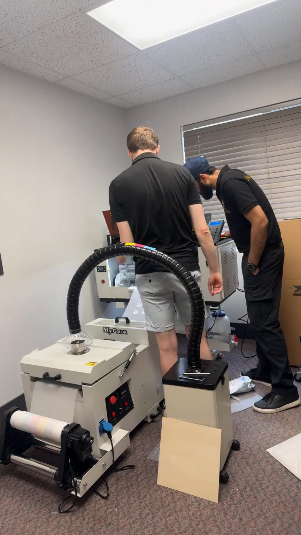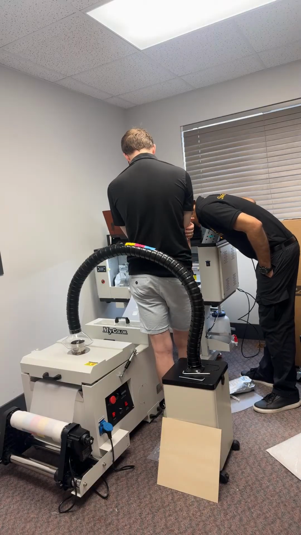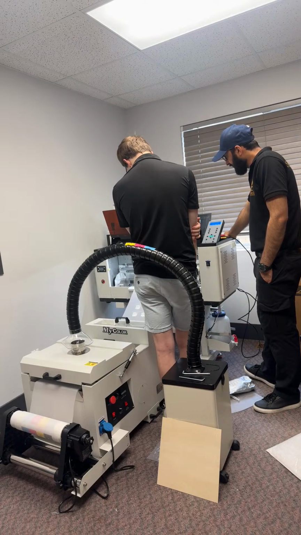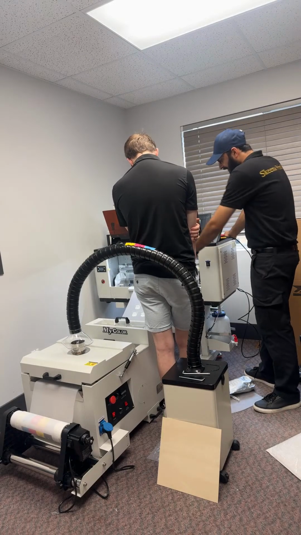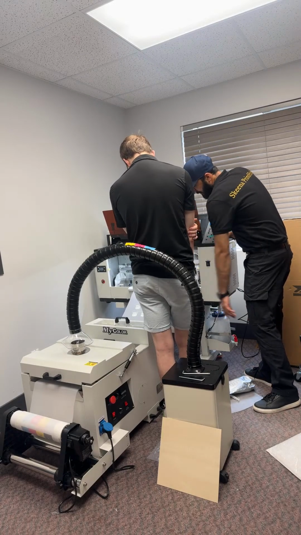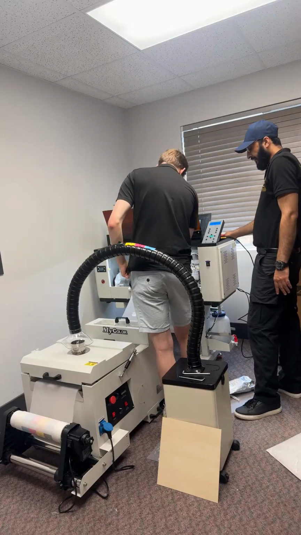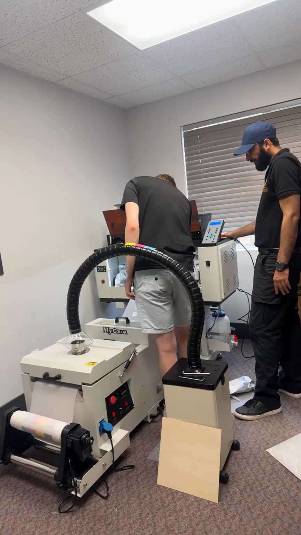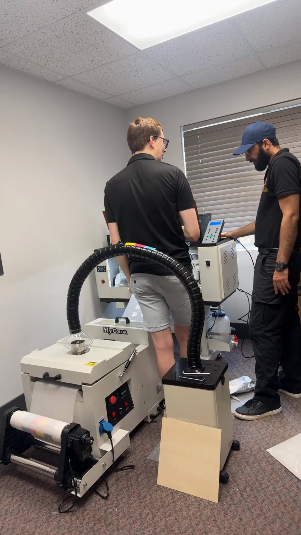Is it printing there? No. There's the white color, right? Yep. And there's the black. It did the white and the black. It'll still make it look a little better in case it's not a pure white.